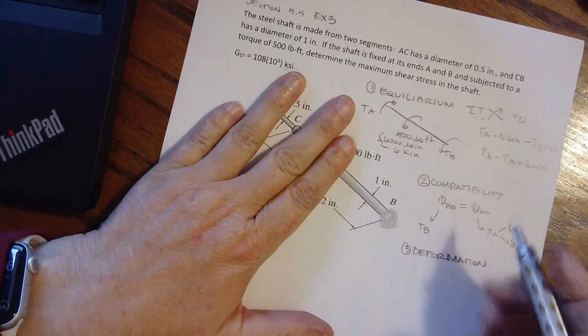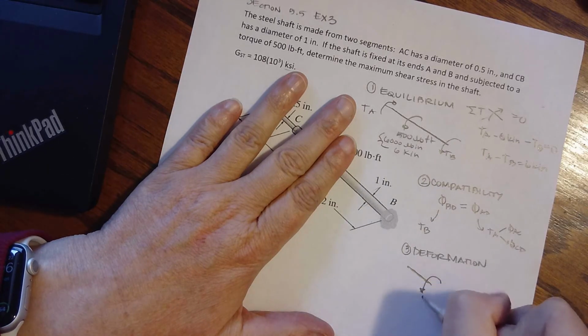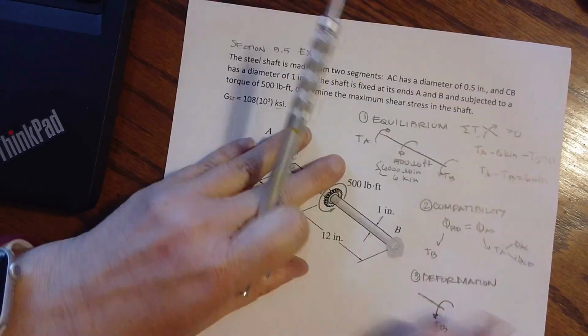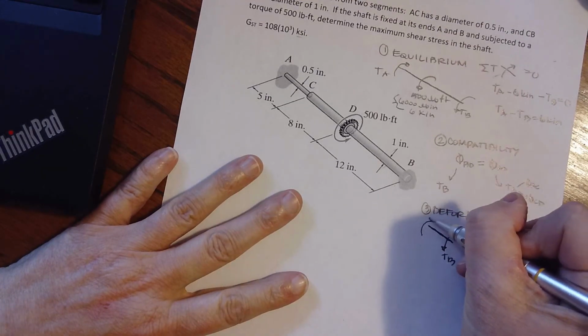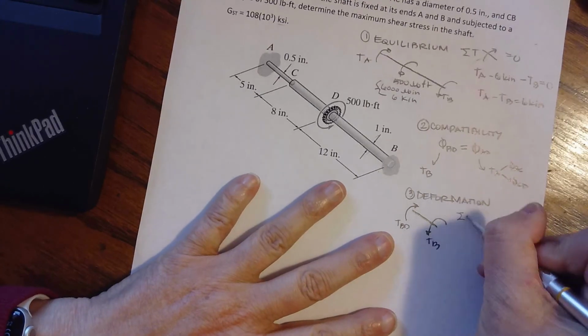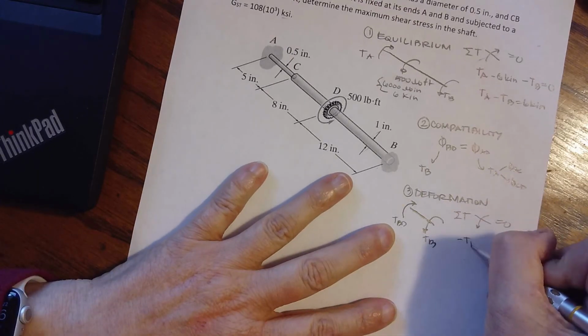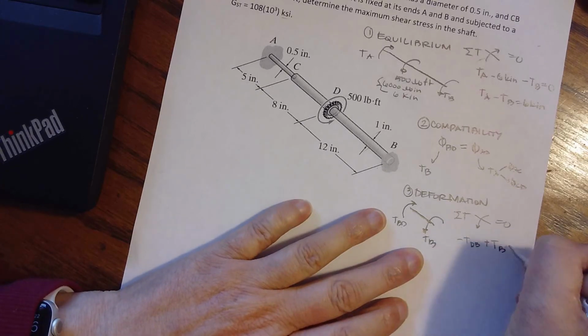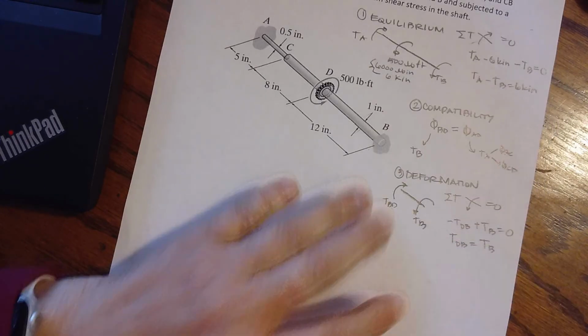So let's start over here at B. I assumed B to be coming towards me. I'm going to put the butt of my hand right here, like that. See the butt of my hand? So going to the back is positive. So this is the torque from B to D. Now if I sum my torques, coming towards me is positive, I get negative T_BD plus TB equals 0. So the torque in segment DB happens to equal the torque at the wall.